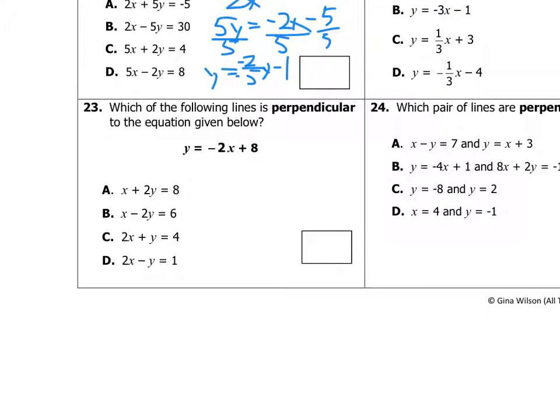23, same concept. The only difference is we're talking about perpendicular. Perpendicular, those slopes are flipped and the opposite sign. So this is a negative 2 over 1, so we're looking for a slope, we flip it and make it positive. We're looking for a slope of 1/2. So which one of these is going to have a slope of 1/2? And again, I'll do A for you.